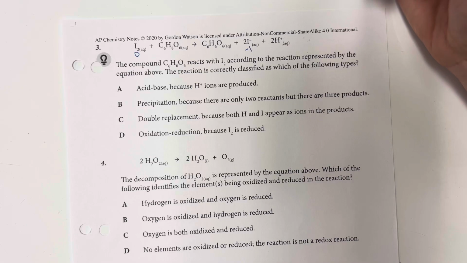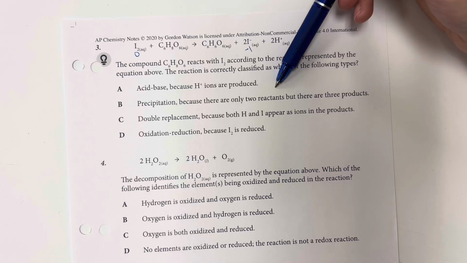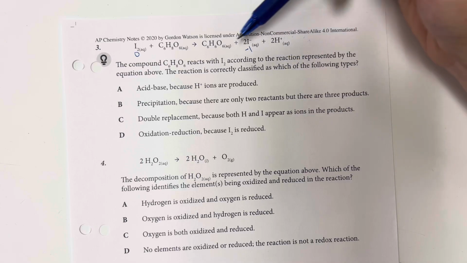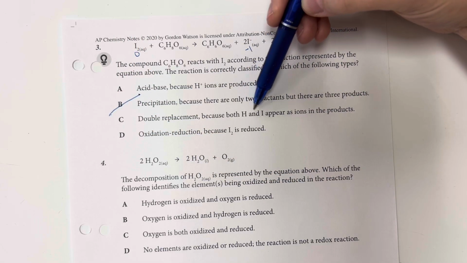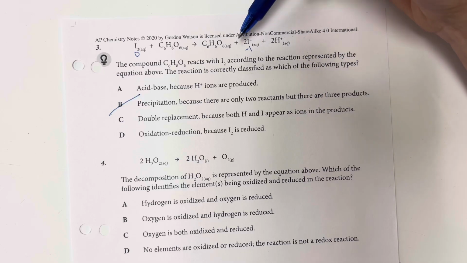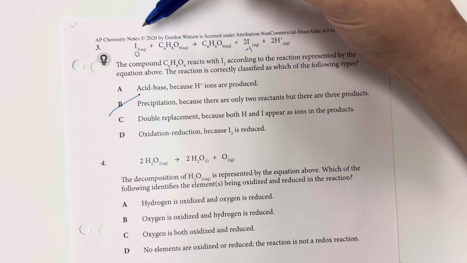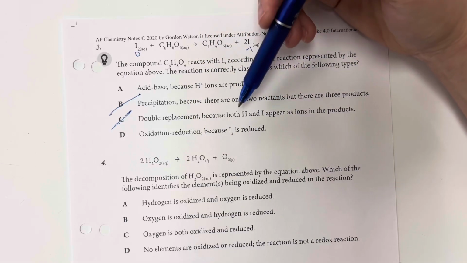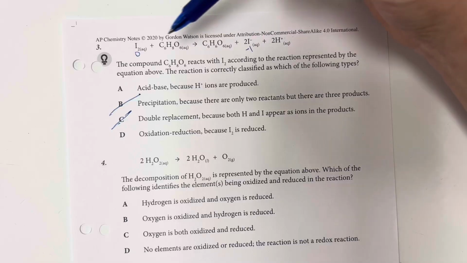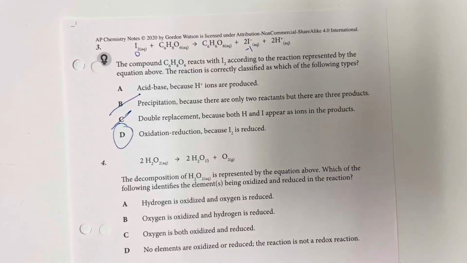So looking at all of these, we have an option of acid-base because hydrogen ions are produced. Precipitation because there's only 2 reactants but 3 products. Again, everything is aqueous, so we are not a precipitation reaction. Double replacement because hydrogen and iodine appear as ions in the products. We're not double replacing anything. We would need 2 compounds as the reactants, and we don't have 2 compounds, so that's not going to be an option. And then we have redox because iodine is reduced. So iodine is reduced, and so that is going to be our answer.